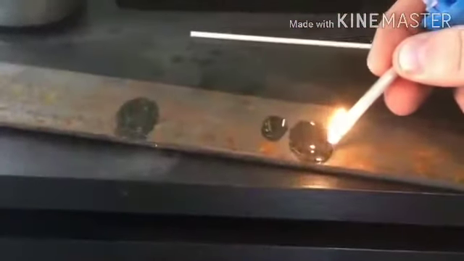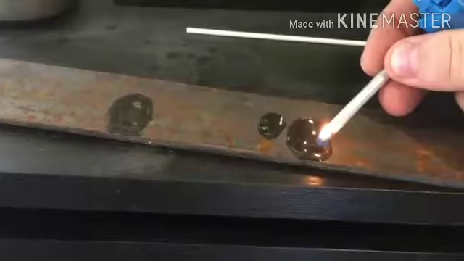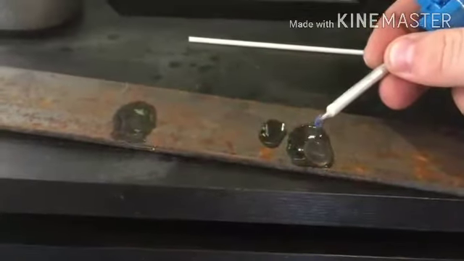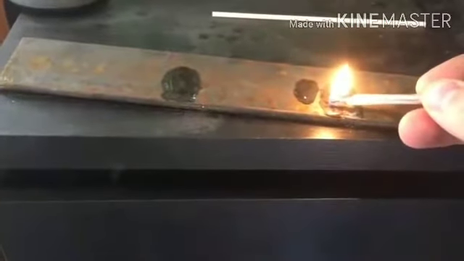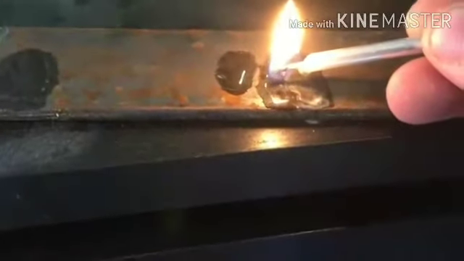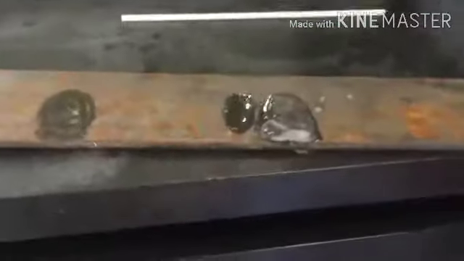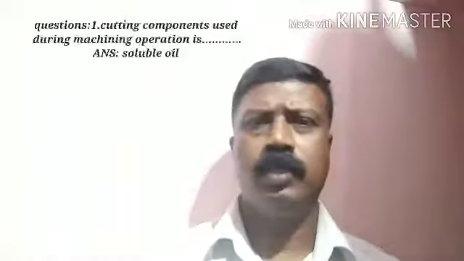Candle on the oil. What's happening at all? Yeah, as you see, completely lit.